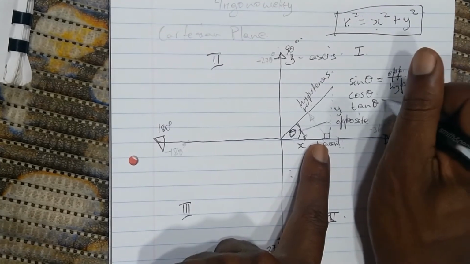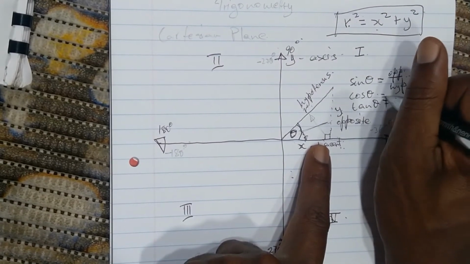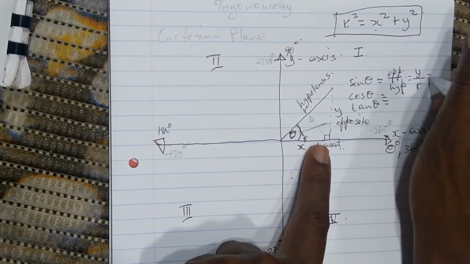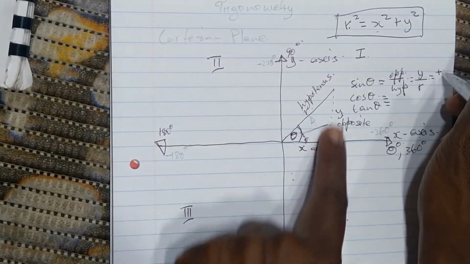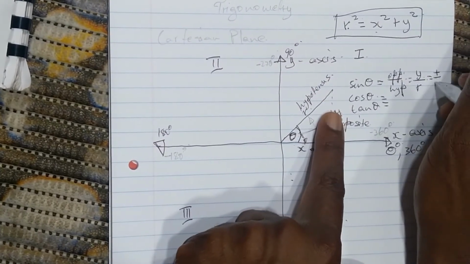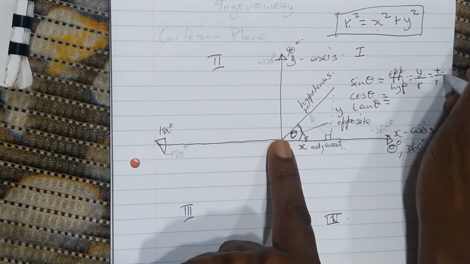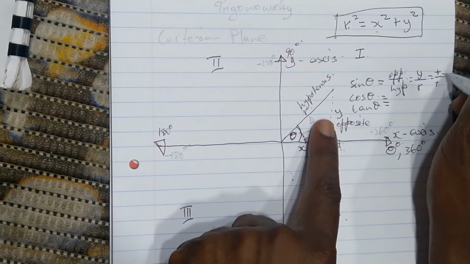So now, if we look at y over r, you see on the first quadrant, y is positive over r is positive, right?